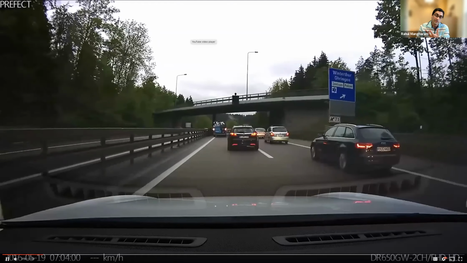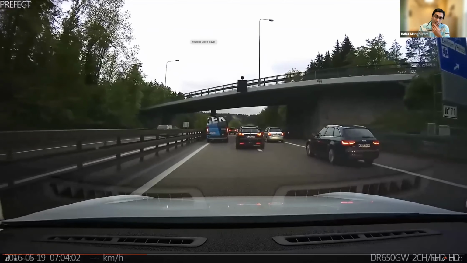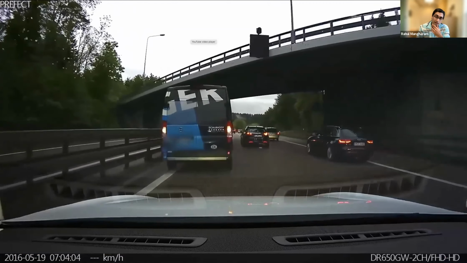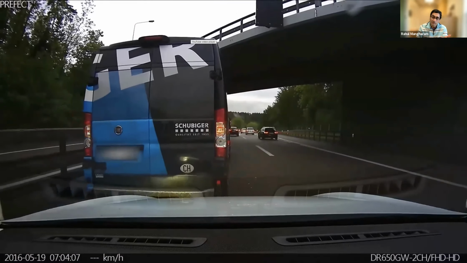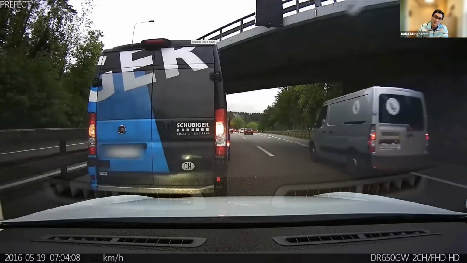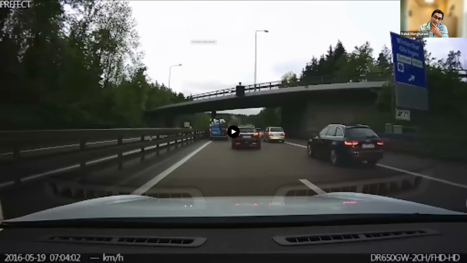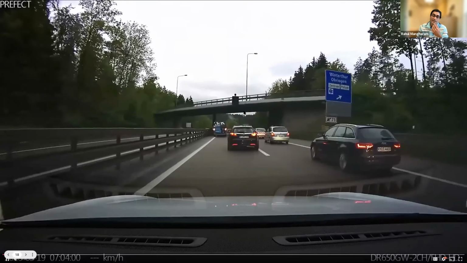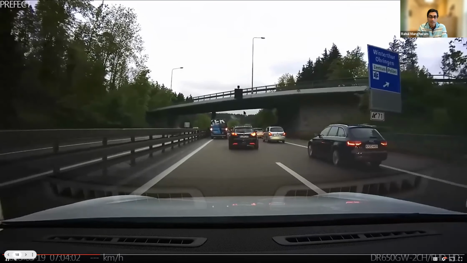But let's see how this works, right? This is a video from 2016 in Switzerland. This van is parked, and this Tesla, there's this van right in front, and it basically goes and taps it, right? So, okay, no big deal. And nobody got hurt, and this is 2016, right? It's early days.